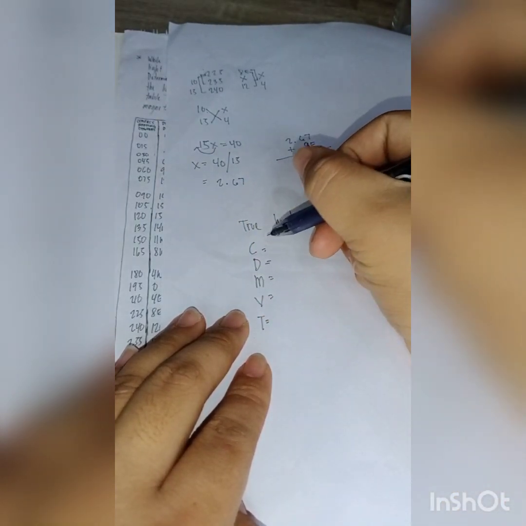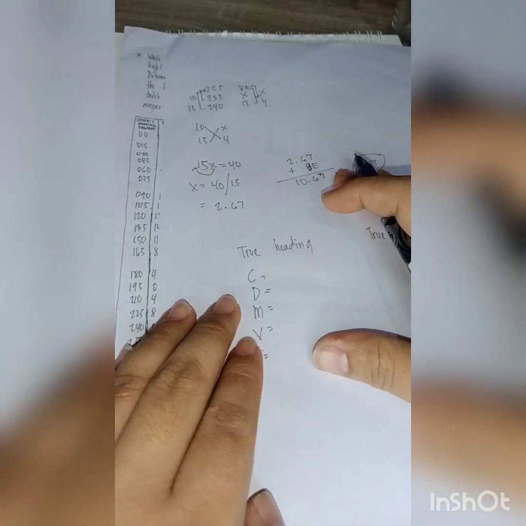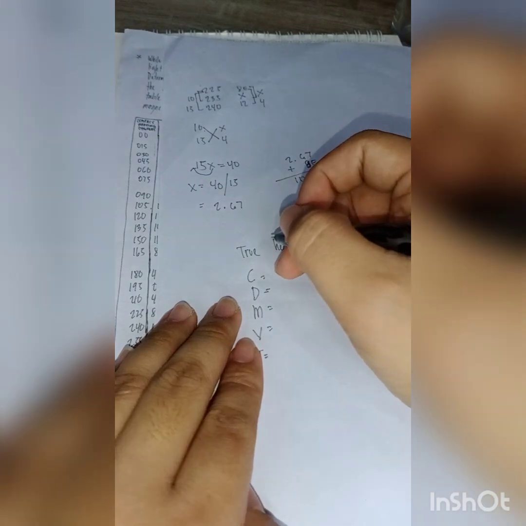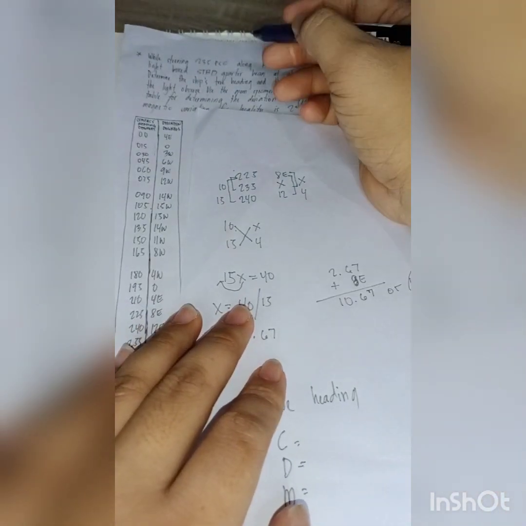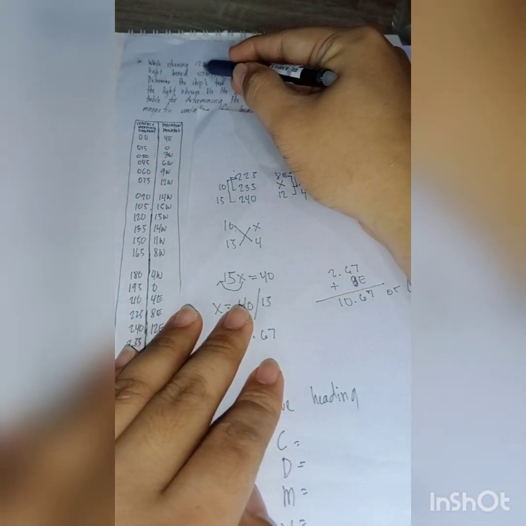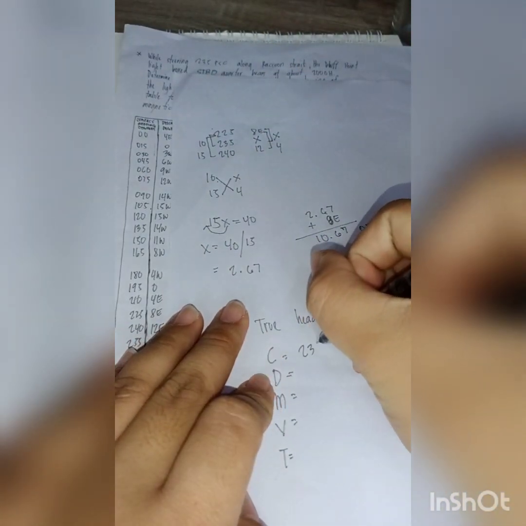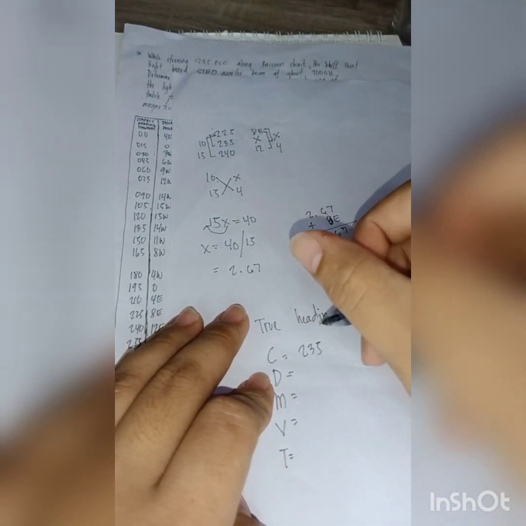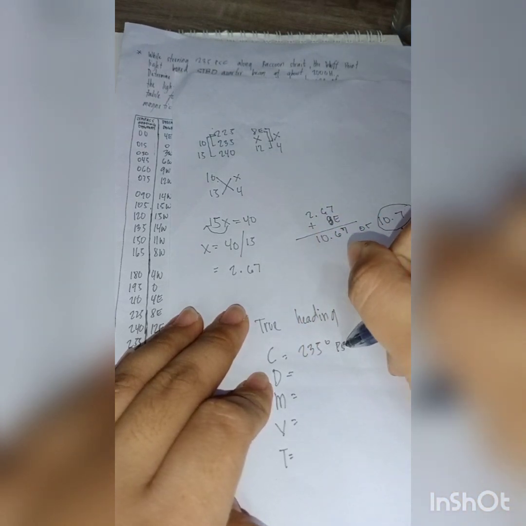First is our compass heading, which is 235 degrees PSC.